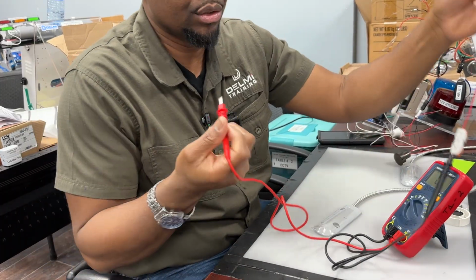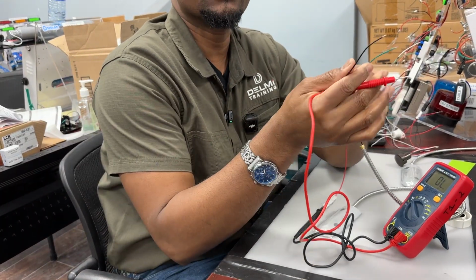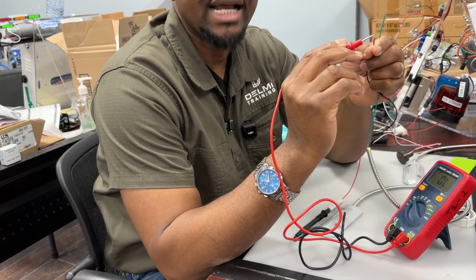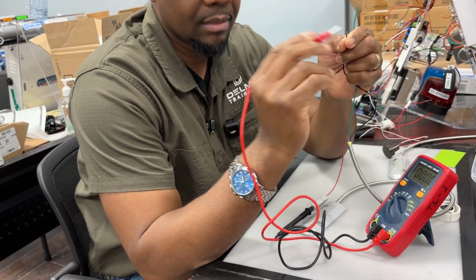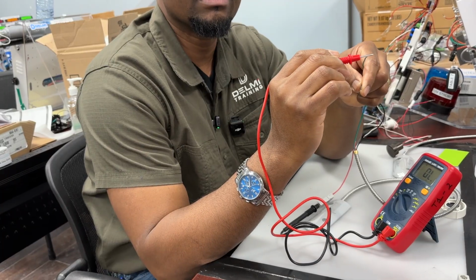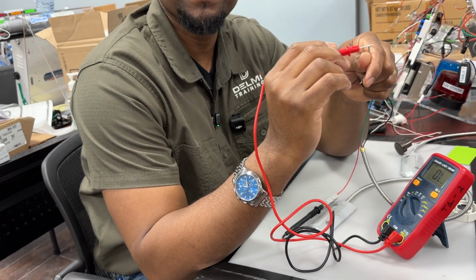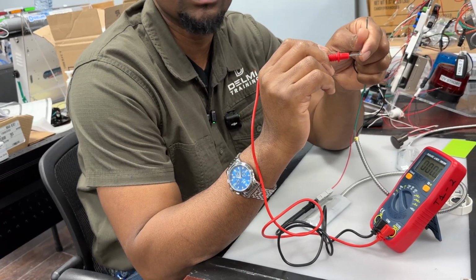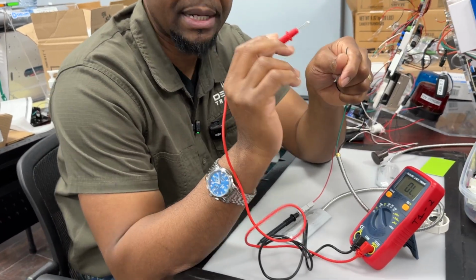I have these 2 pigtails. I'm going to touch this one. I get a beep, right? And I'm going to touch the next one. There is no beep. But this doesn't tell me which is my normally closed and normally open, right?